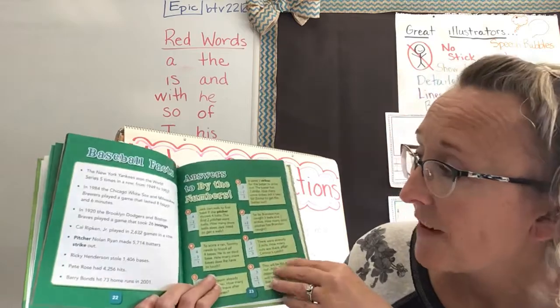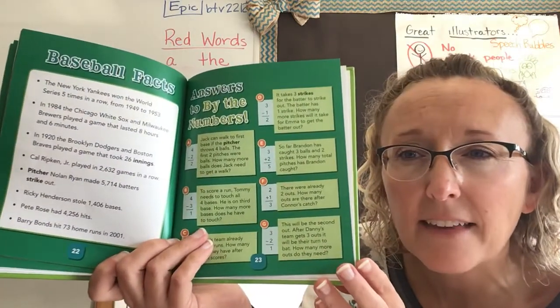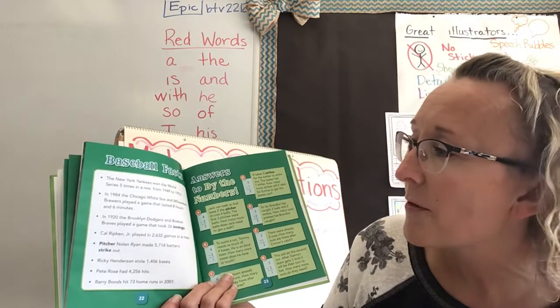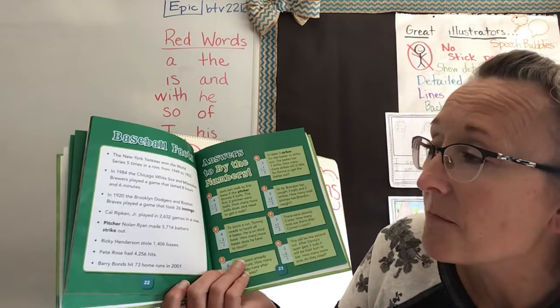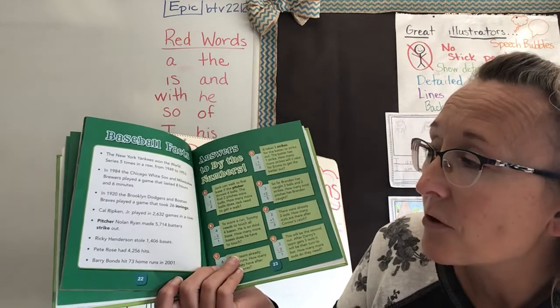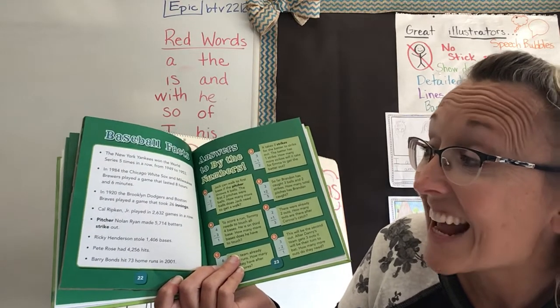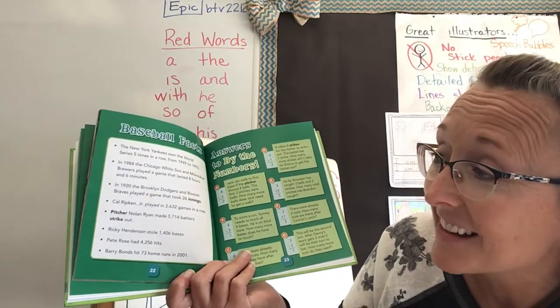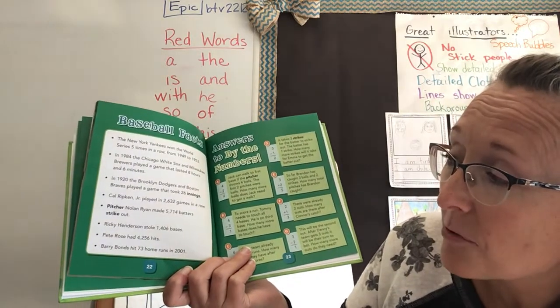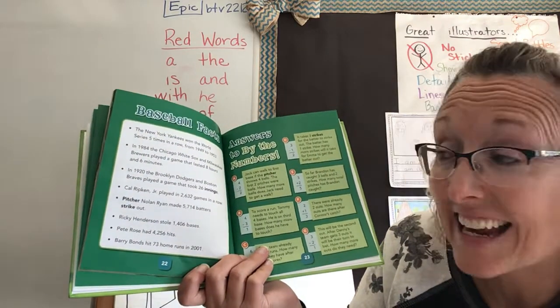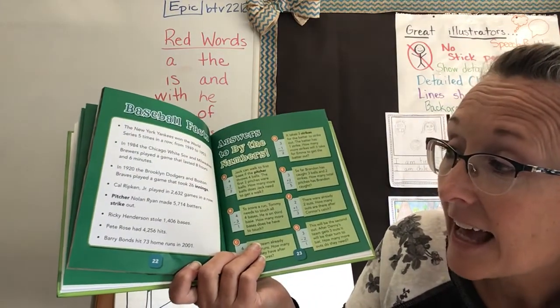Oh, and here's some more facts about it. Look, here's some math on the back. That's pretty cool. And then they have more facts. Like the New York Yankees won the World Series 5 times in a row. And in 1984, the Chicago White Sox and Milwaukee Brewers played a game that lasted 8 hours and 6 minutes. In 1920, the Brooklyn Dodgers and Boston Braves played a game that took 26 innings. That's crazy.